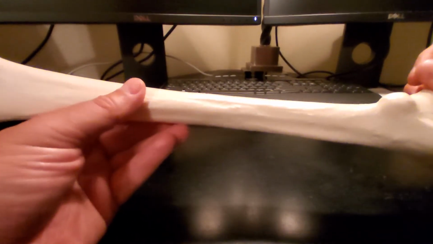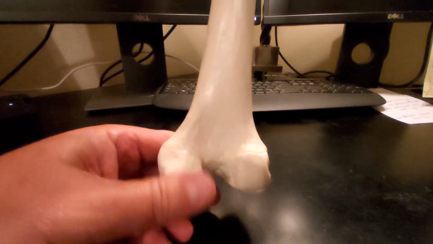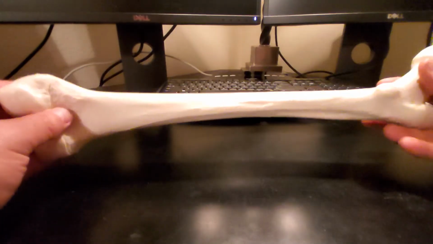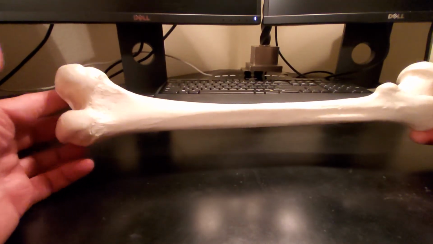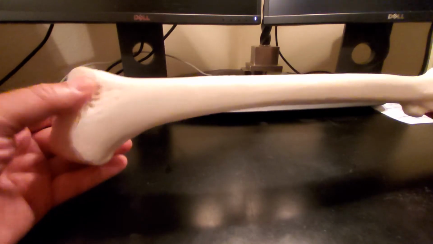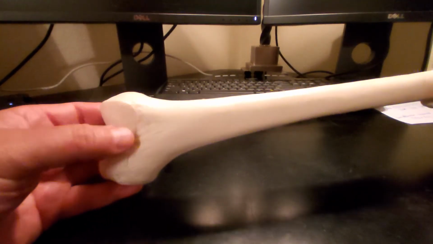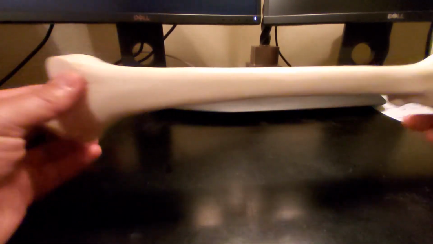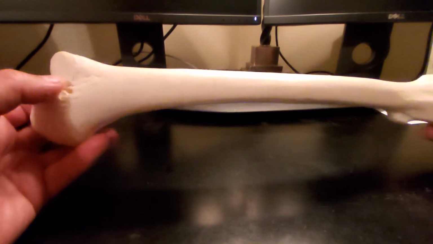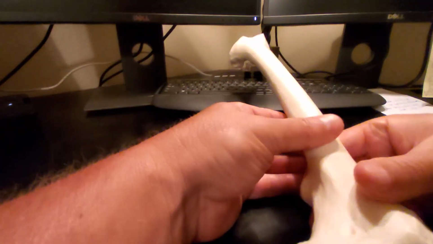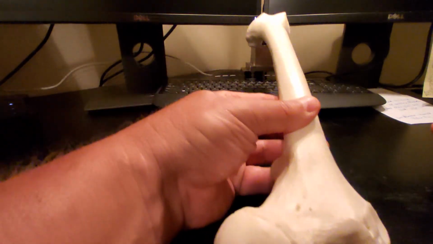Put the head medial. Look which way the condyles are going. This is actually a right femur. This is a right. Look at your patellar surface. That's where your kneecap is going to be. So we can't put that posterior. Here's the head, patellar surface. This is a right. Right femur.